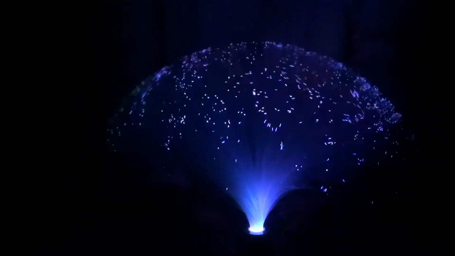And each one of these fibers is actually an optic fiber, and it transmits light that comes from the LED. It's very beautiful. It's actually a very nice toy, and you can have it on your desk, and you can really enjoy it like that. There you are, red and purple and blues and everything.